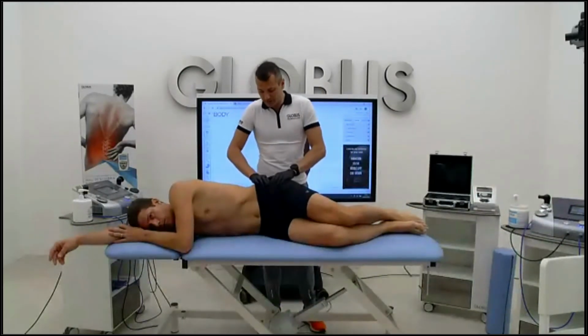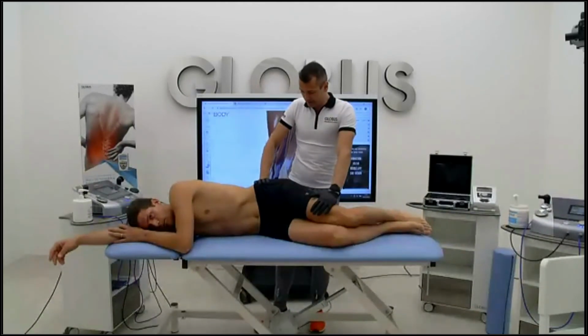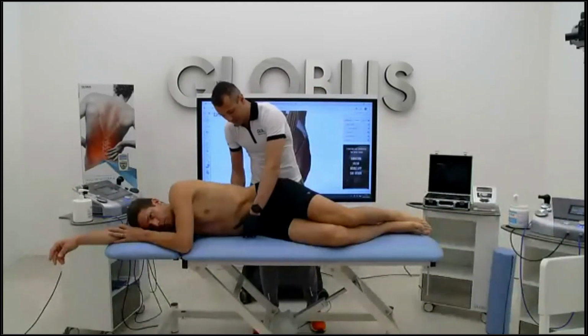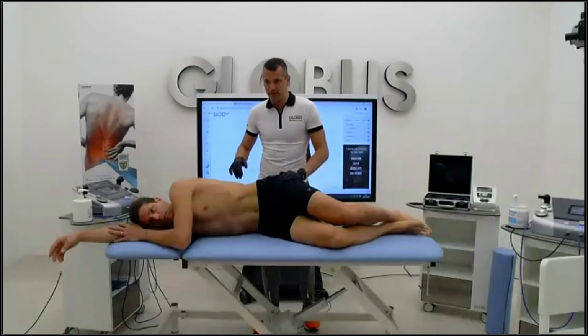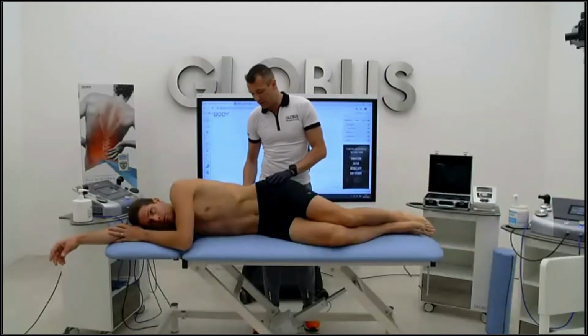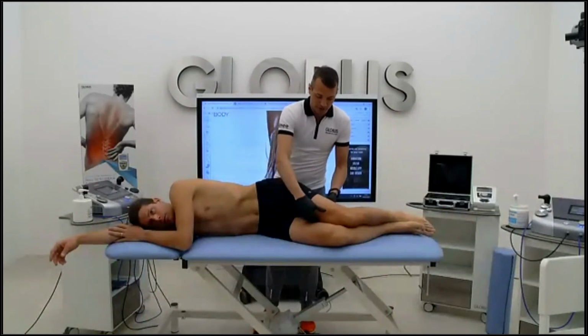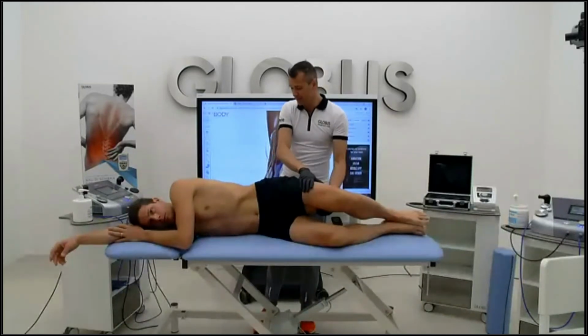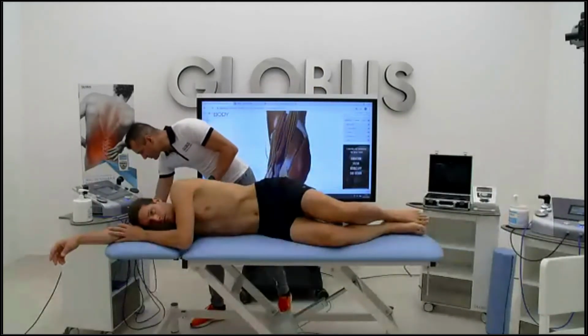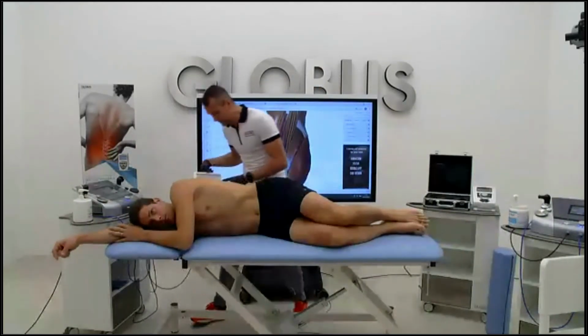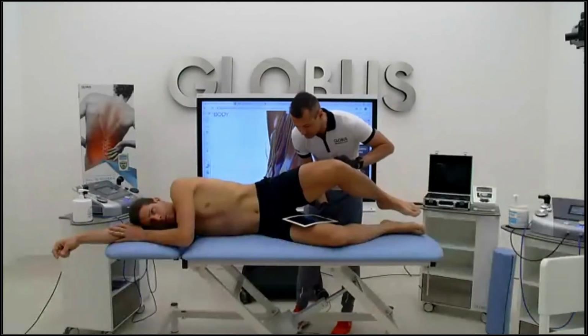Well, the positioning could be the same. We can put the plate under here or under the belly here. Depending on the shape of the body, if there is a hollow, I recommend putting it, like Diego also said, just here in the middle. Okay, let's have an example. So we put the plate here in the middle.